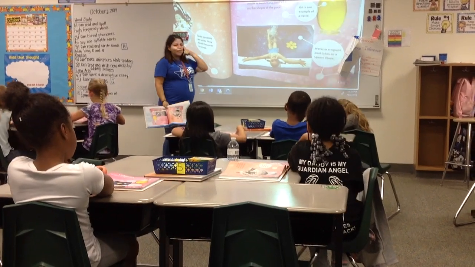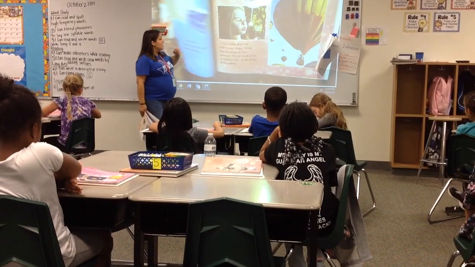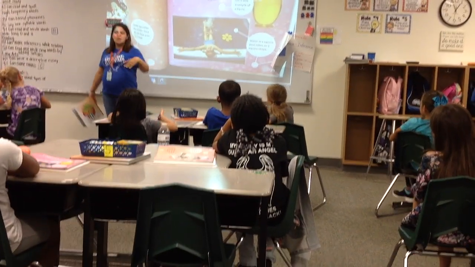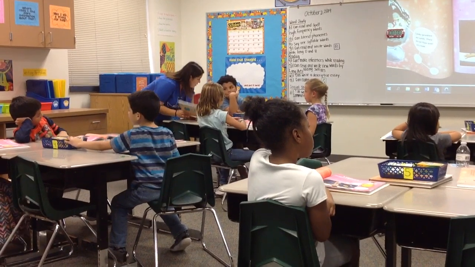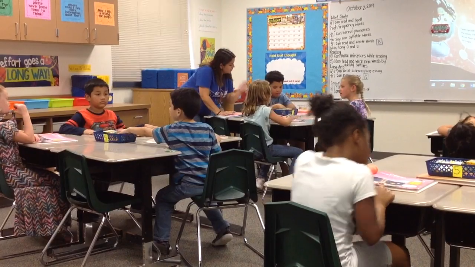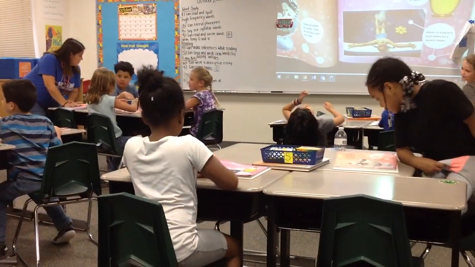What would happen? I want you to make an inference. So we're not turning the page yet. What would happen if we poured this water from the square pool into a round pool? Turn and tell your partner. What do you think would happen? If we put the water from the square pool into a round pool, what would happen to the water?